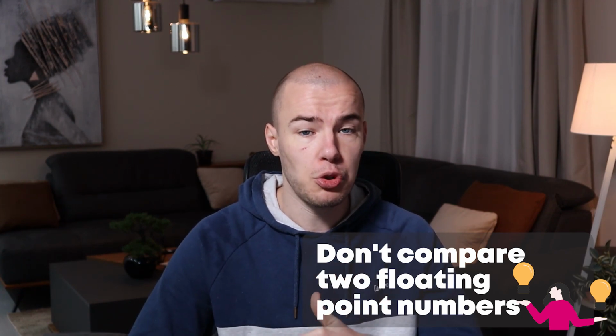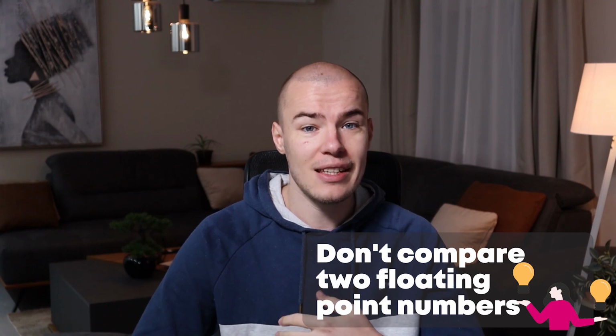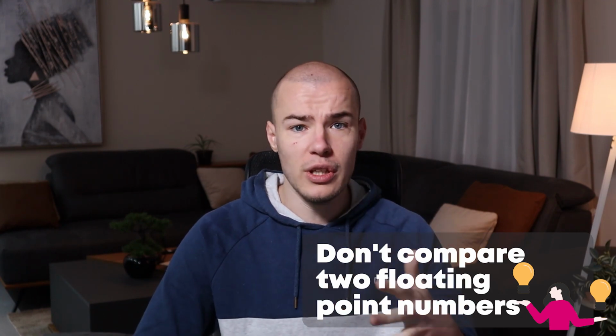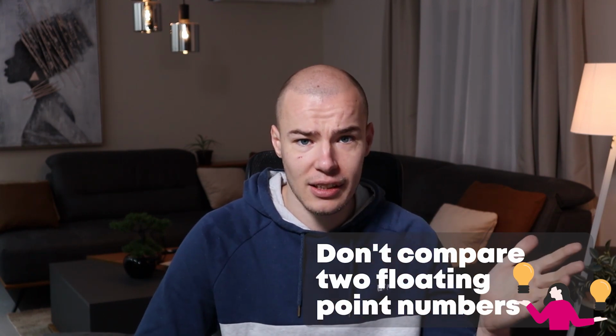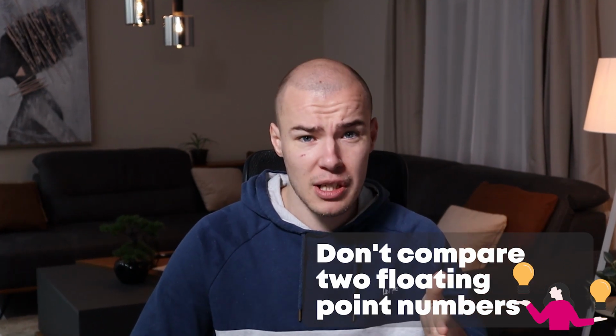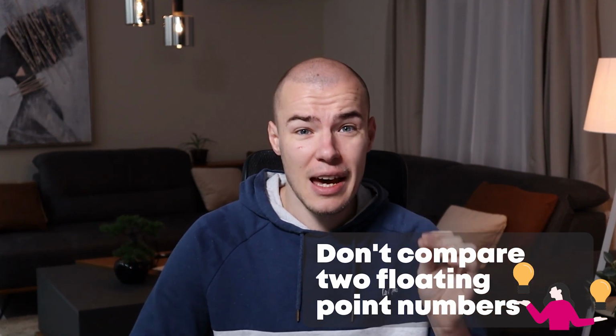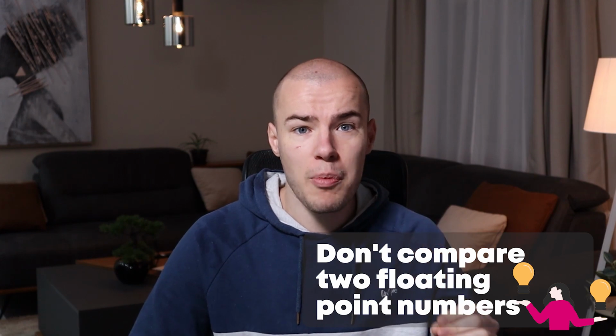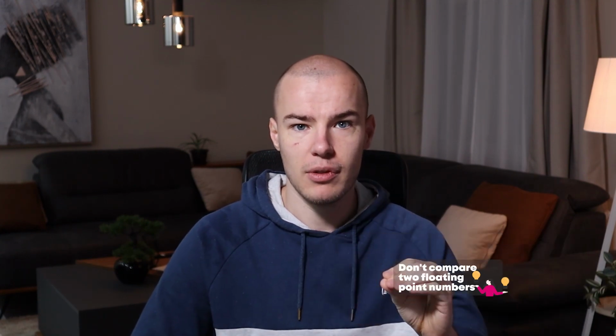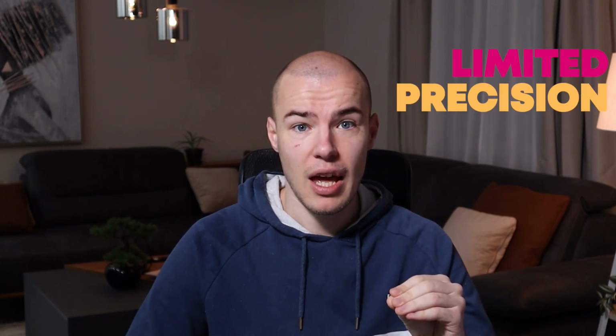It's not a problem to compare two integers. It's not a problem to compare booleans or characters or anything like that. But for floating point numbers, you should definitely pay so much attention when comparing them, because they have a limited precision.